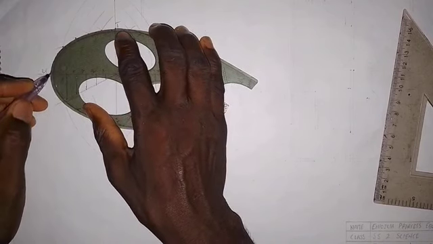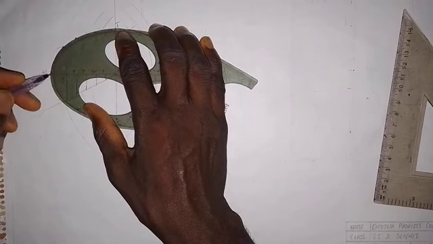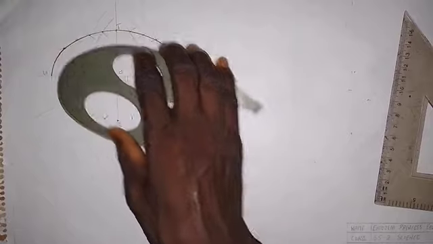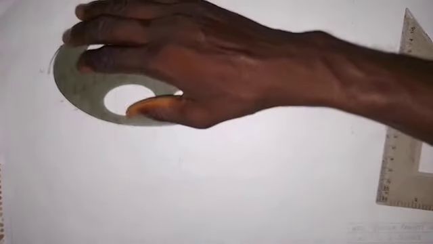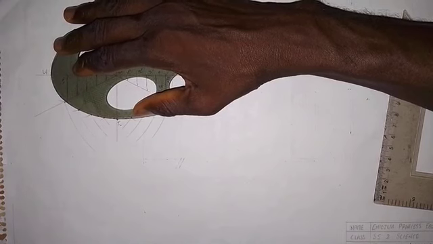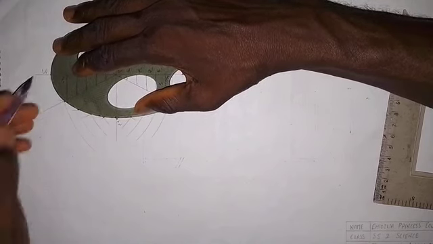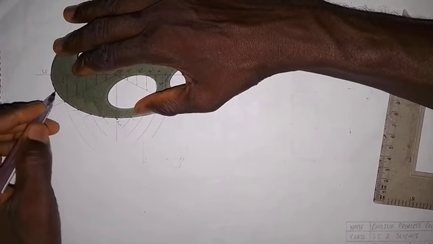I will join them together like this. Alright, so we turn it like this. So we need to adjust the French curve. So we join this together.